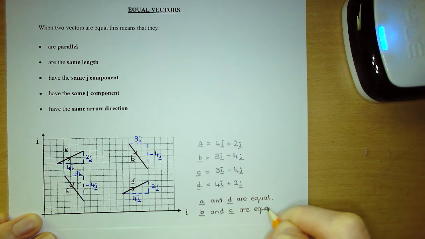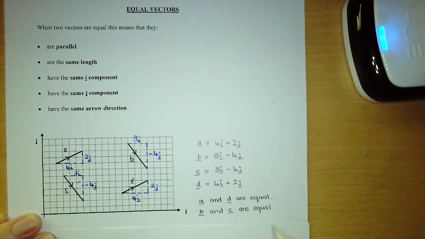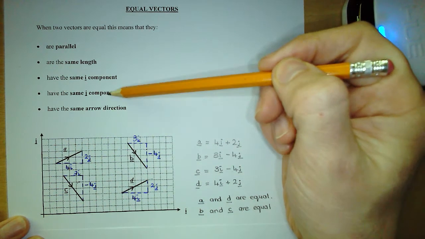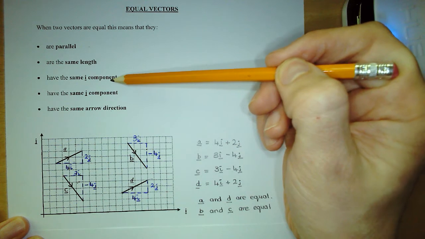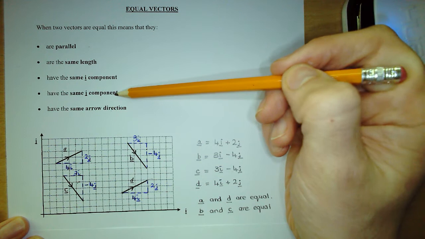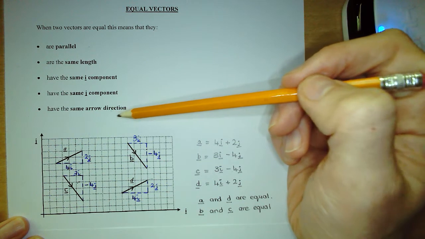However, equal doesn't just mean that the i components are the same and the j components are the same. If you look at the vectors that we've drawn, we said that A and D are equal. There's A, there's D. Yes, they've the same i component, they've the same j component, but not only that, they are the same length, they are parallel, and their arrow direction is the same. So those are the 5 properties that equal vectors have. They are parallel, they are the same length, they have the same i component, the same j component, and they have the same arrow direction.